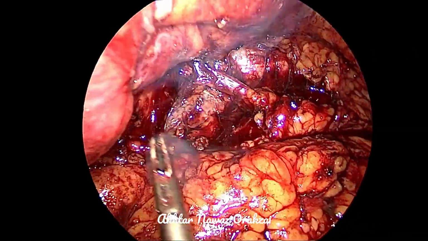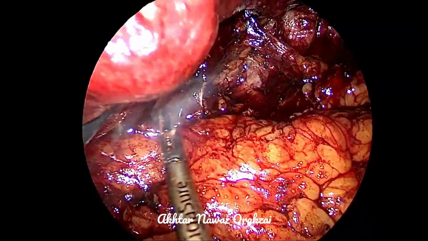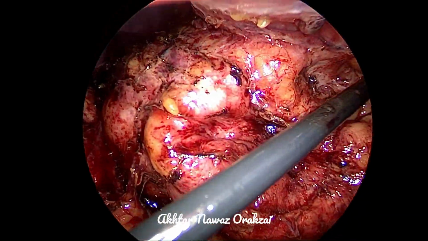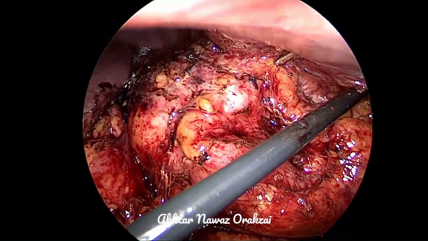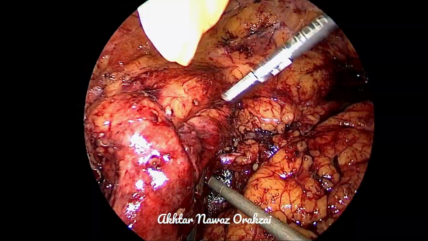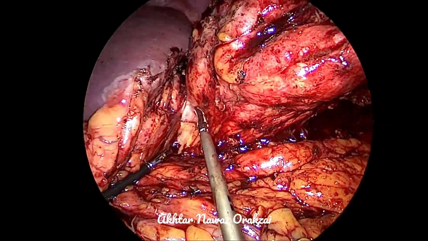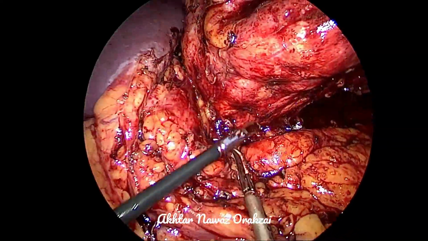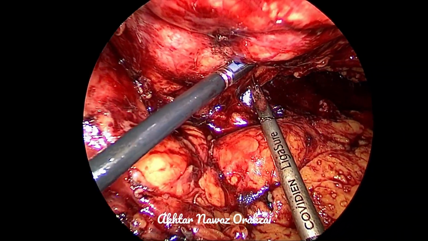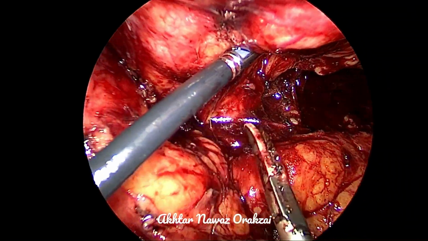Once we are sure enough that we have dissected and identified the ureter, here you can see that we have identified a tubular structure which is taken for a ureter. So after doing this, we'll place another port. Here we have placed a needle and decompressed the kidney. And then we have placed another port to lift up the lower pole for us.